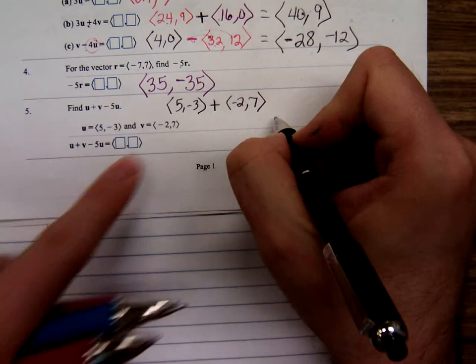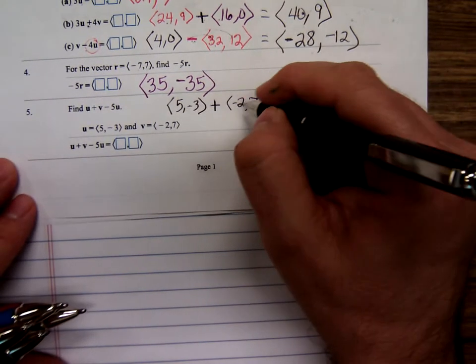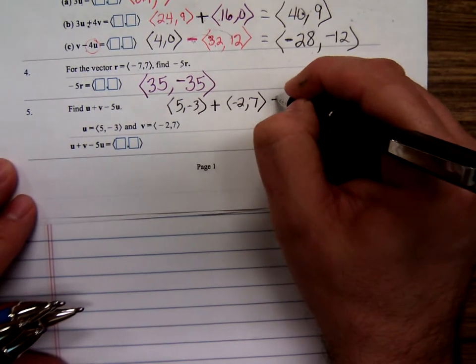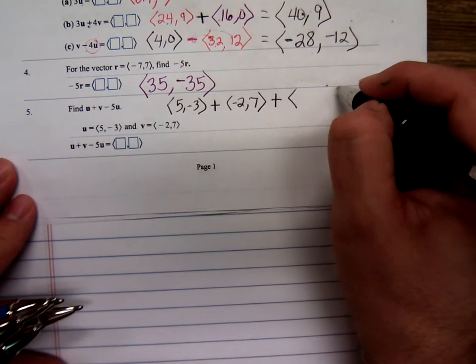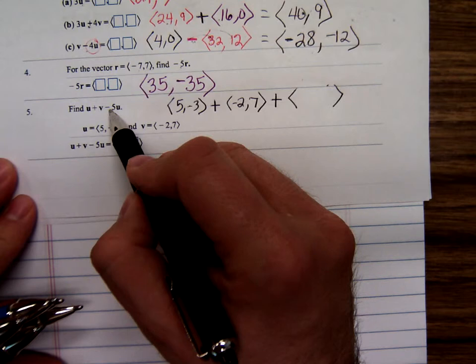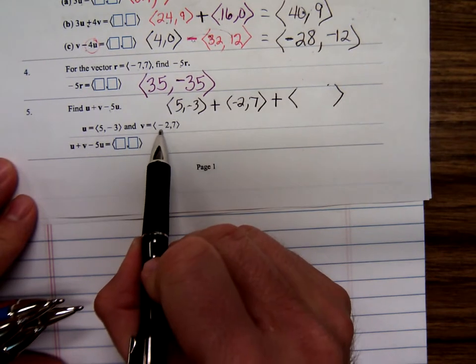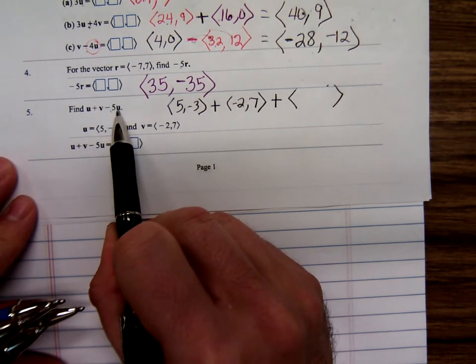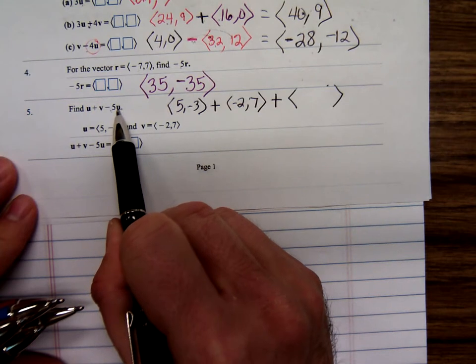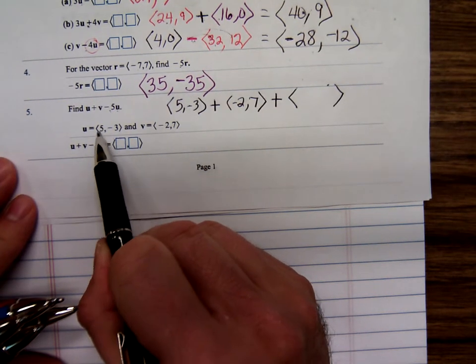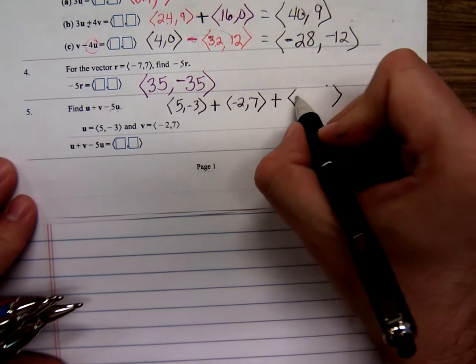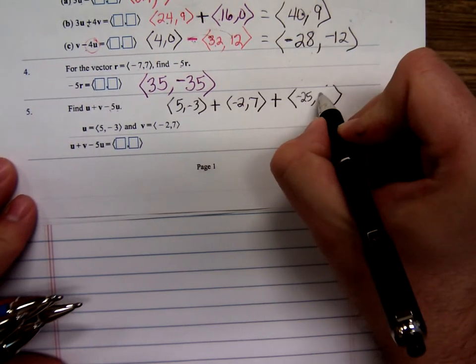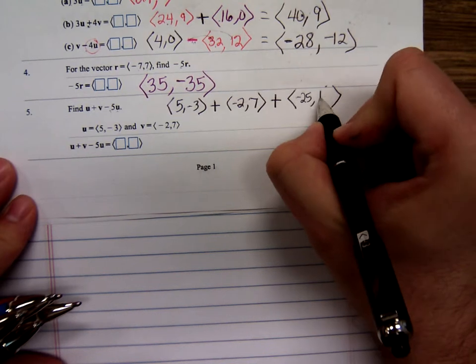I'm going to write this as plus a negative. I'm going to distribute the negative 5 right now. Go to u, and multiply both of these numbers by negative 5. That would be a negative 25 and a positive 15. Y'all see what I did?